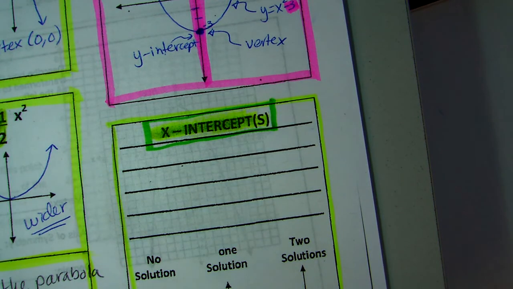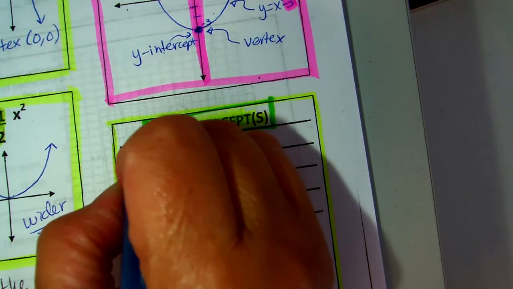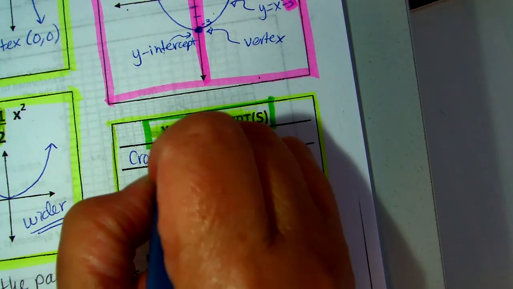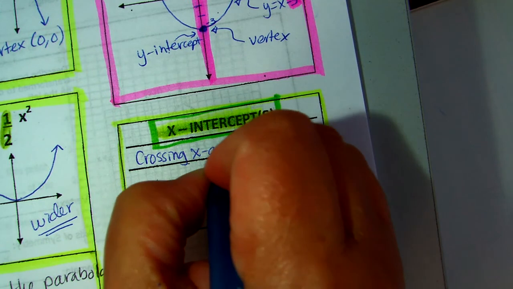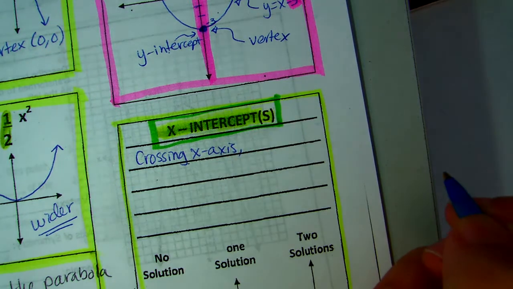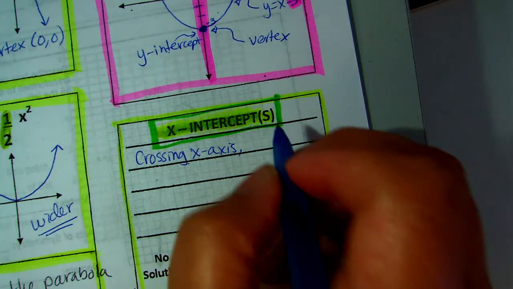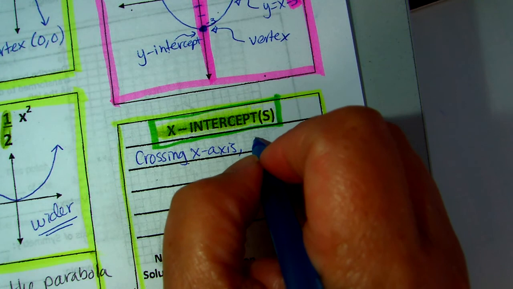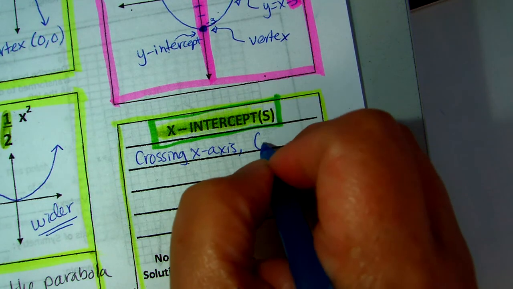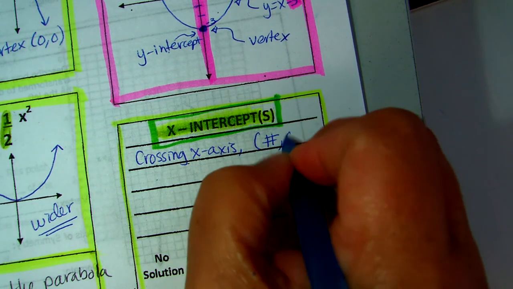The x-intercepts, we're going to use the same vocabulary that we used for the linears. X-intercept means crossing the x-axis. It means that it is going to be located, what is the coordinate? At number, comma, 0.